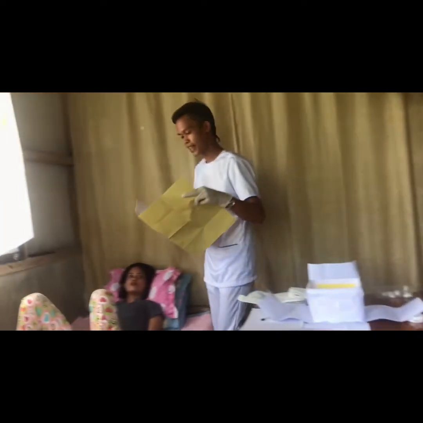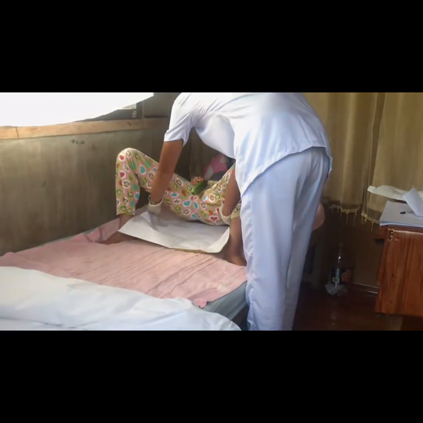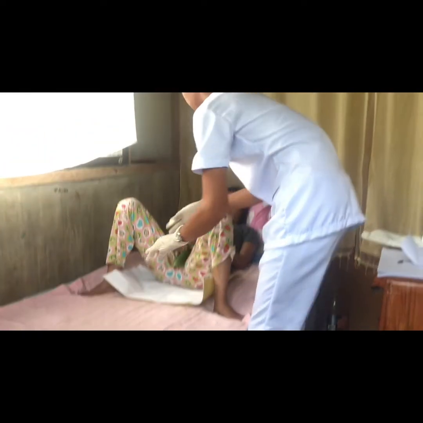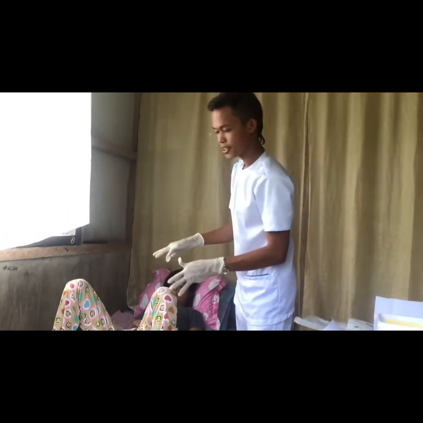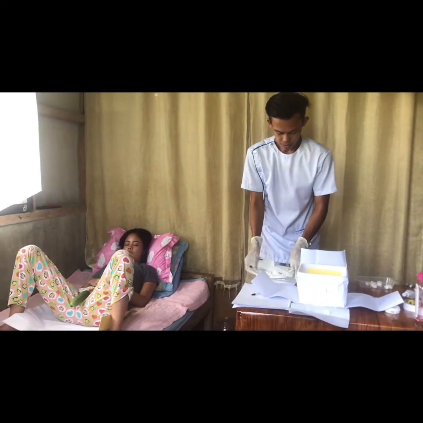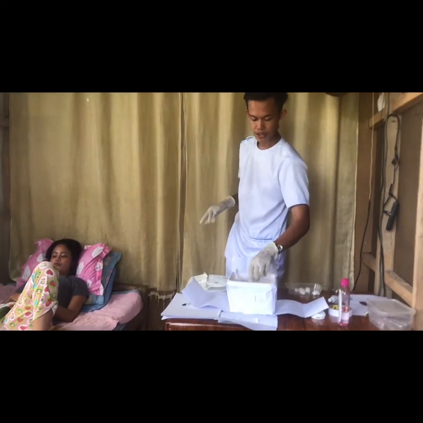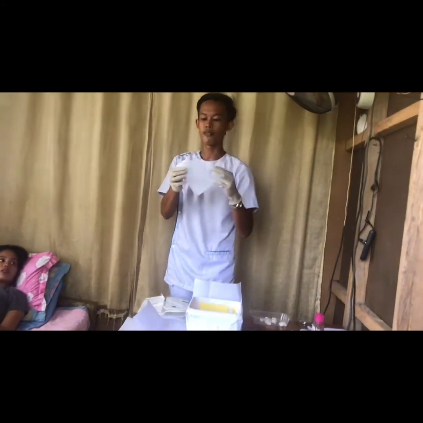So sir, please help me. Please raise your waist. I'm going to insert this one. Okay, thank you. So the drape, as you can see, is now inserted. So for this time, I'm going to dispose of it properly. And then after that, we're going to place the fenestrated drape.